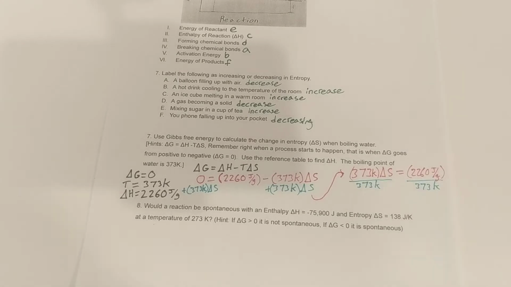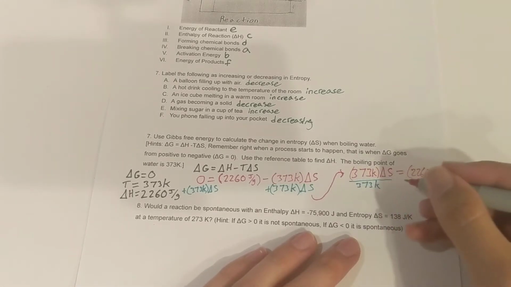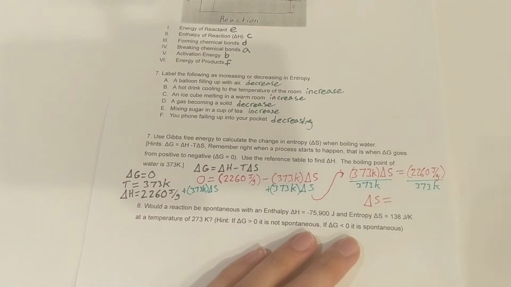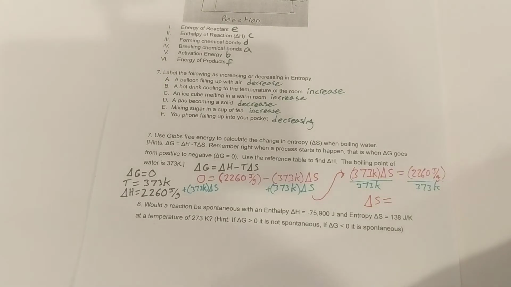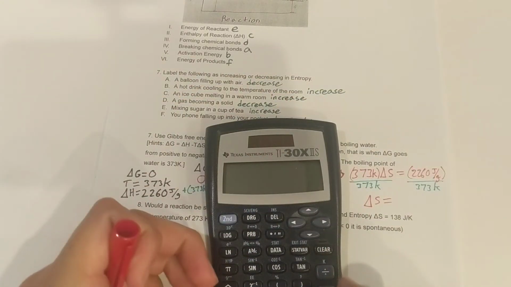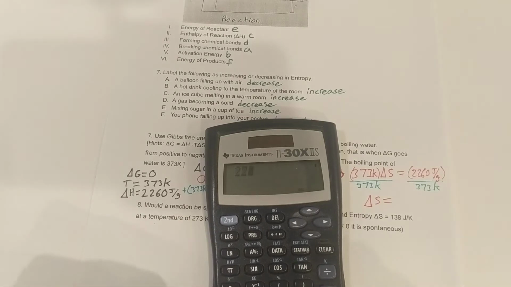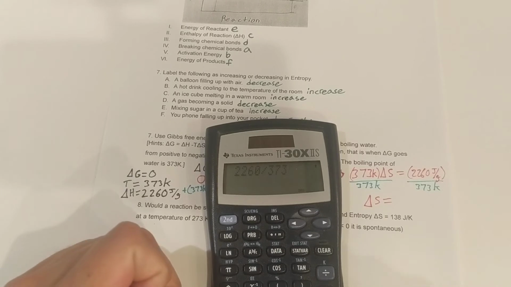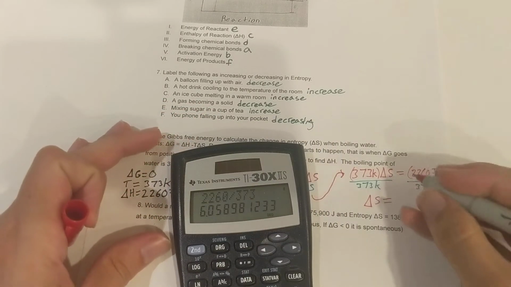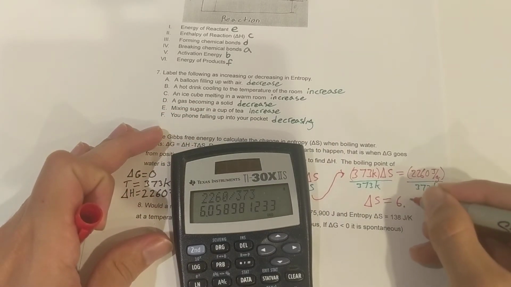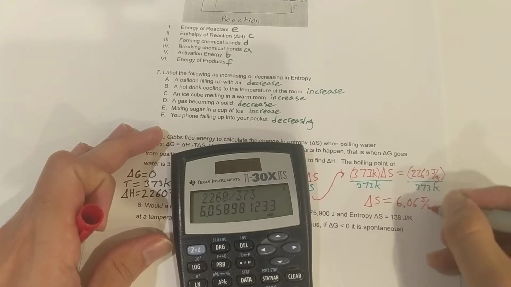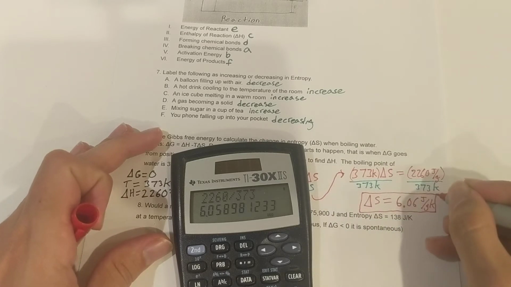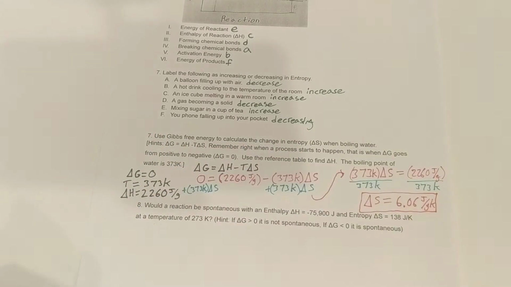And our delta S is going to equal, we need a calculator for this one, 2,260 divided by 373, about 6.06 joules per gram Kelvin. And that would be our answer. We got one more to go over.